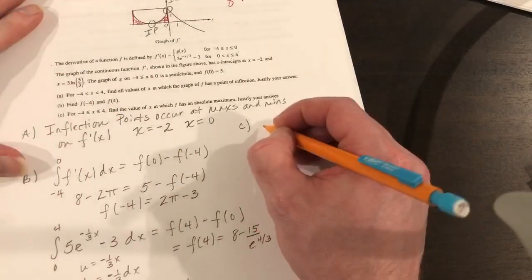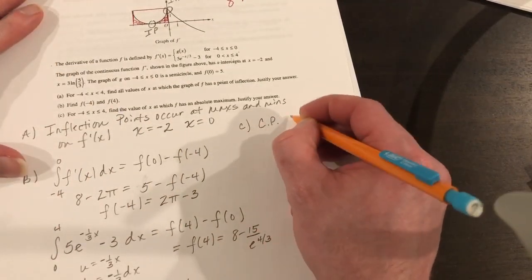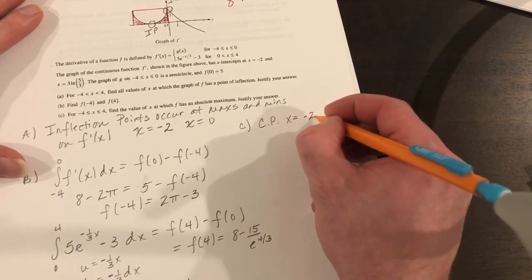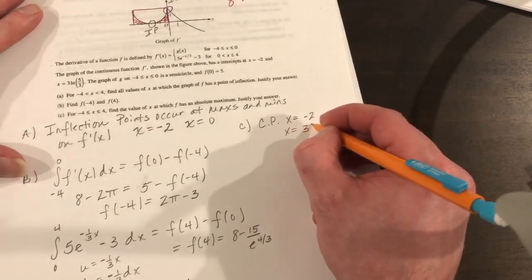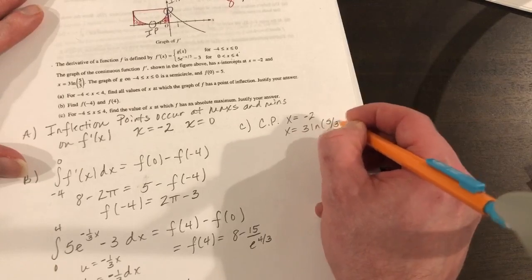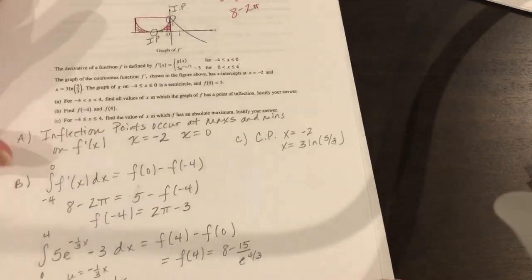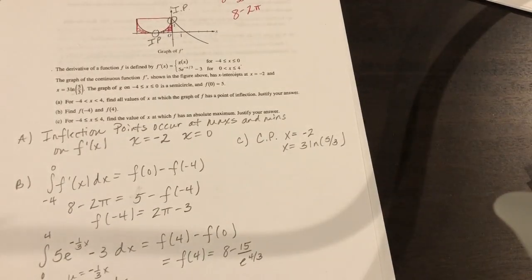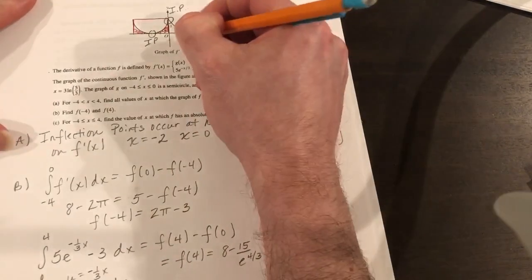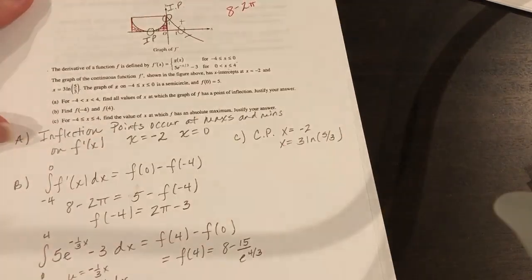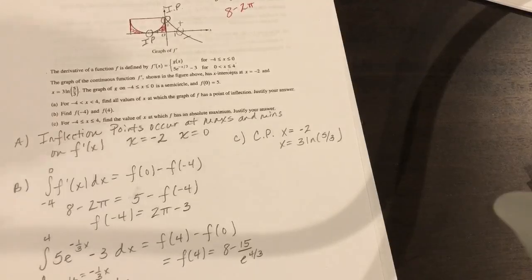So your critical points are x is equal to -2 and x is equal to 3 natural log of 5/3. Okay, so we would only have an absolute max in this case here or at the endpoints. So we don't need to really consider the -2.